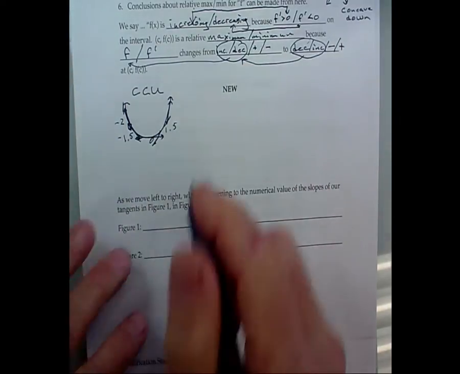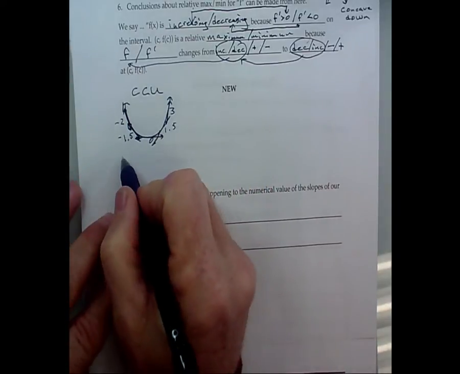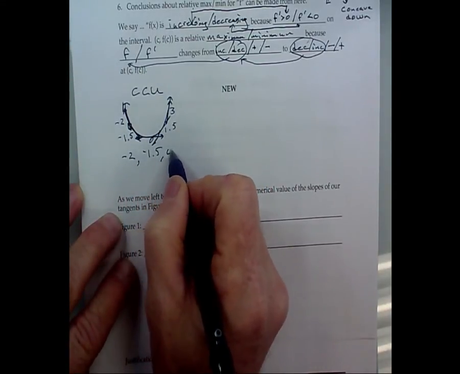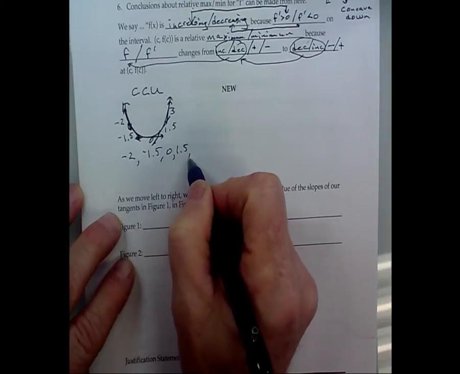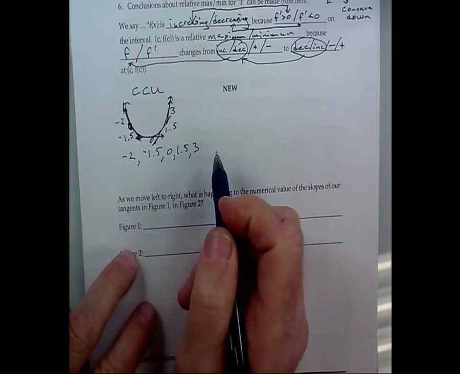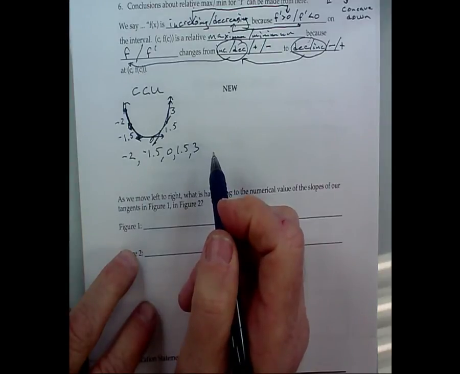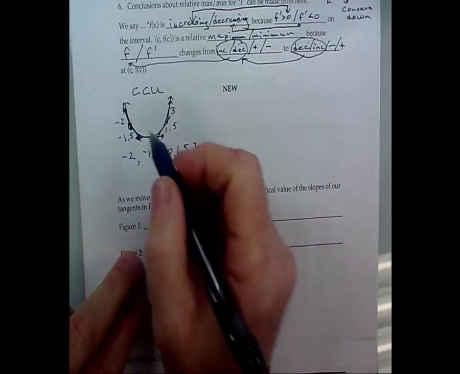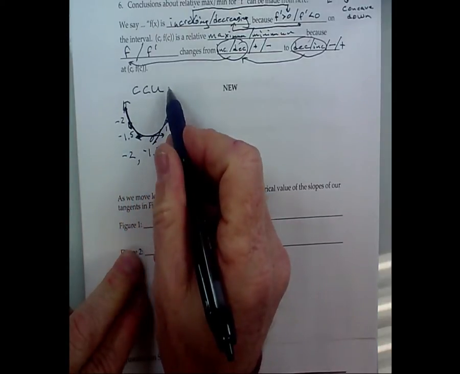3. So your numbers are negative 2, negative 1.5, 0, 1.5, 3. Now you might pick different numbers, but would these numbers be going up? So in other words, the slope of the tangent lines are increasing, correct?